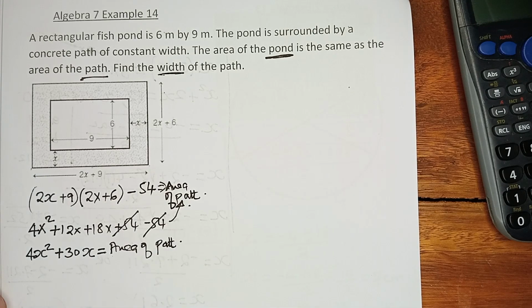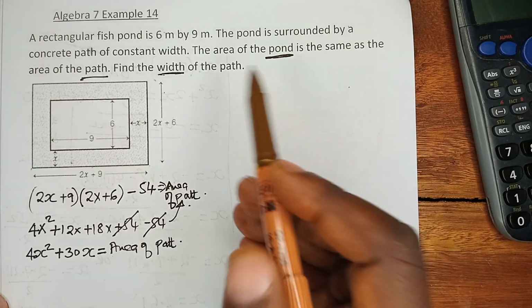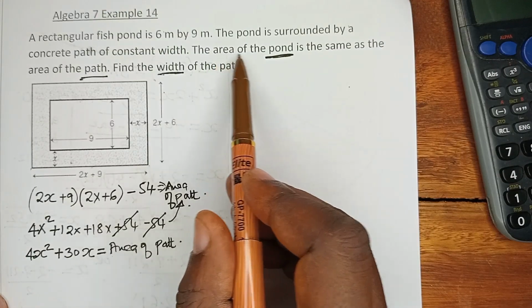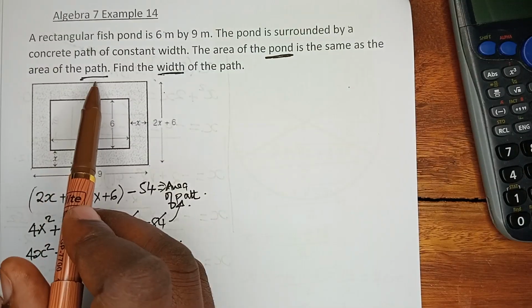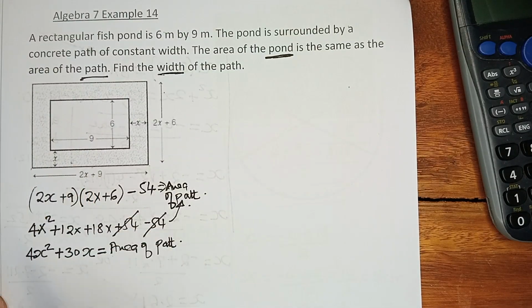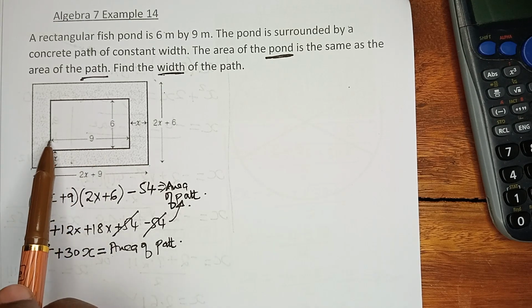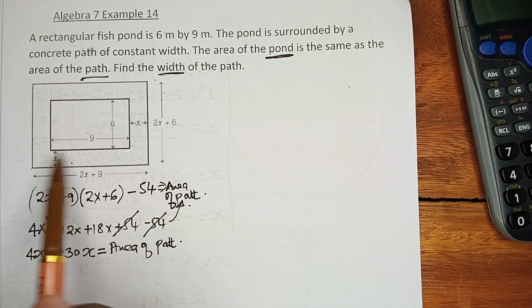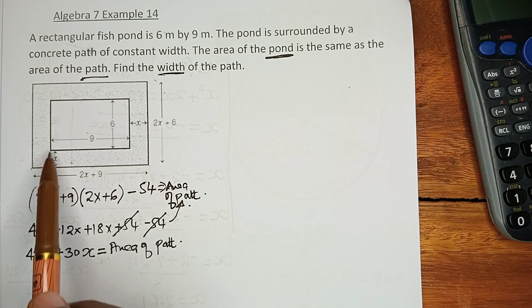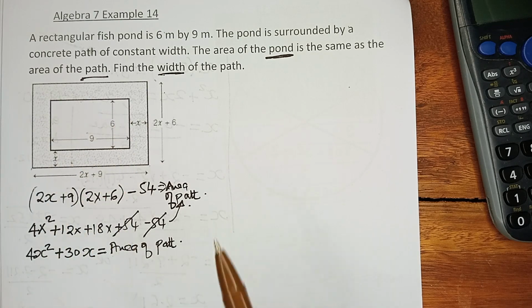But listen well, we are told that the area of the pond is the same as the area of the path. So, what was the area of the pond? The area of the pond itself is 9 times 6, because the inner rectangle is actually the pond.